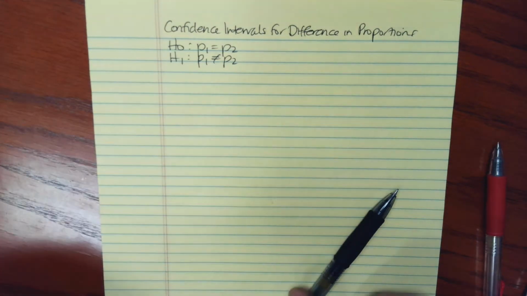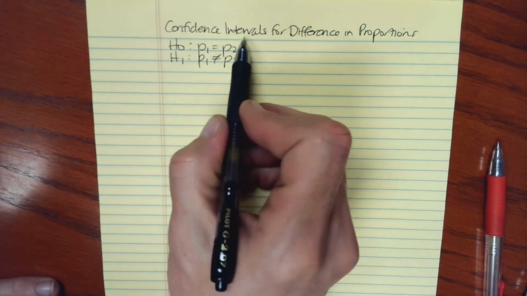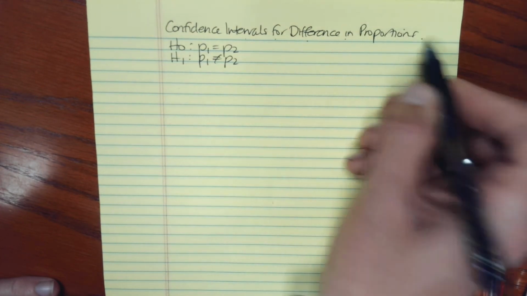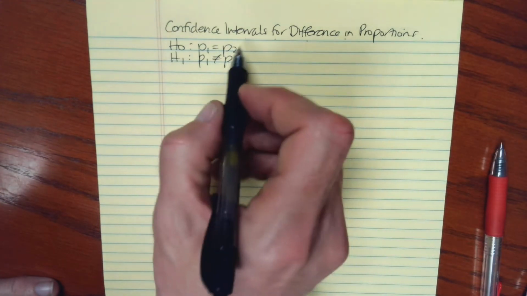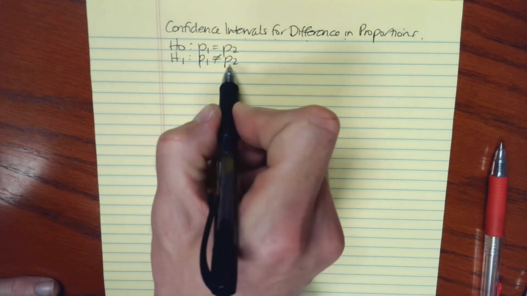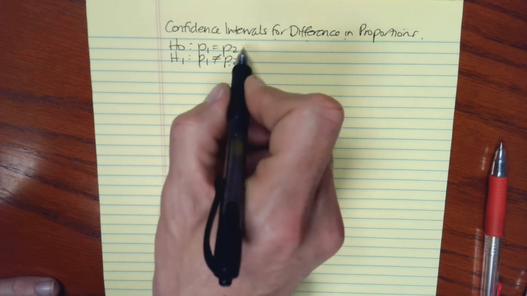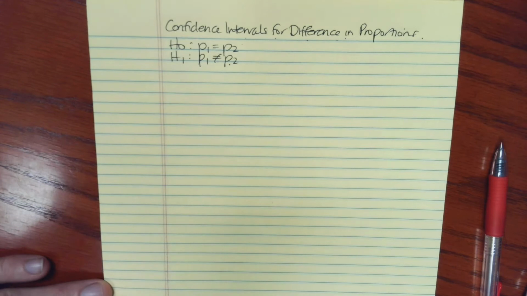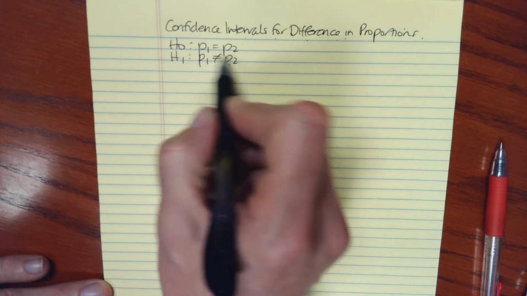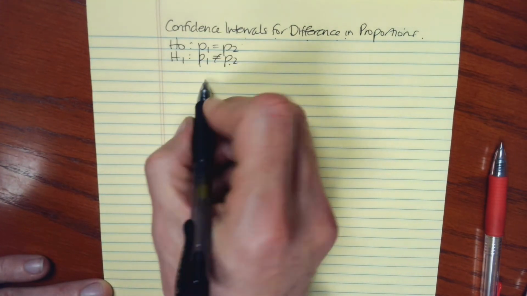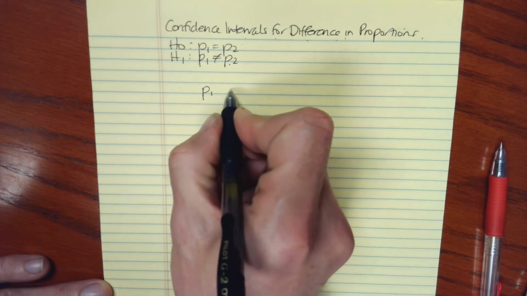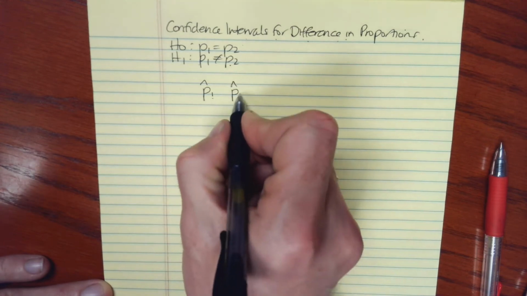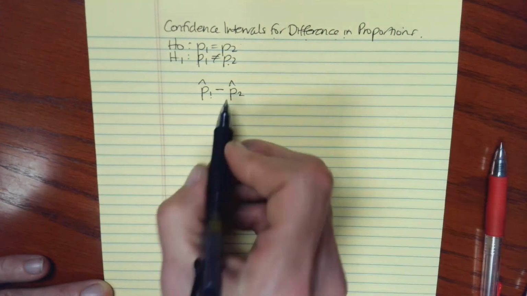So in this video, I want to talk about how you can construct a confidence interval for estimating the difference in two population proportions. And I'll also mention that this can be used if you're doing a two-tailed hypothesis test for the difference in proportions. The statistic that we use for detecting these differences is, we take two sample proportions, the proportion from population 1 and the proportion from population 2, and we look at the difference.